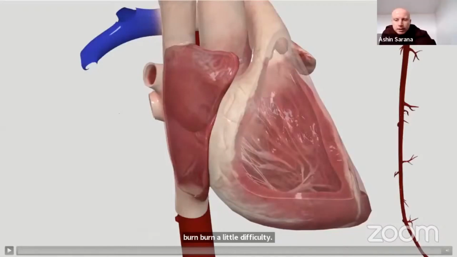So there are two kinds of chambers, atria, which are relatively higher positioned, and ventricles, which are relatively lower positioned.